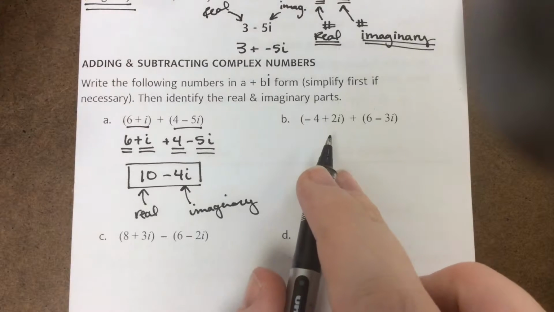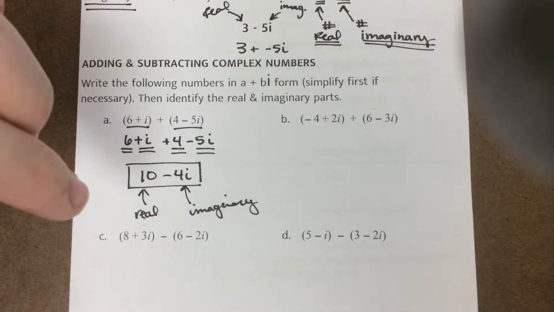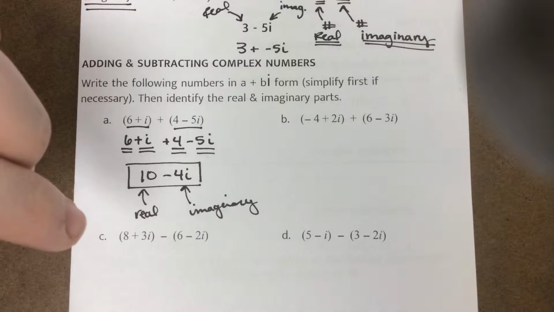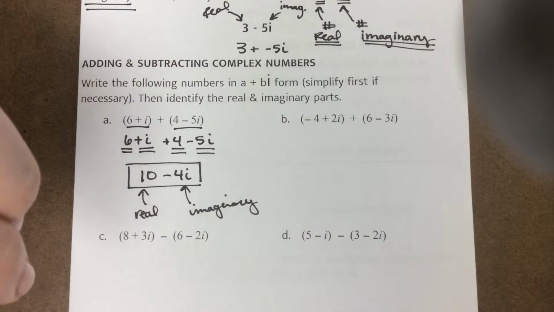So go ahead and try B on your own. I'm going to give you about 10 seconds to get started, and then I will finish up here in a second.